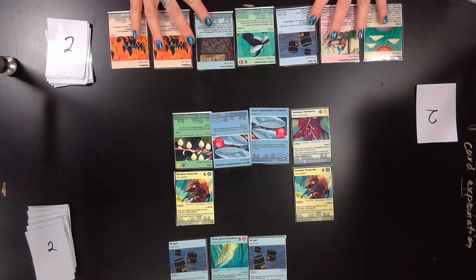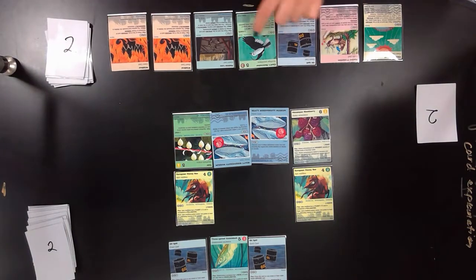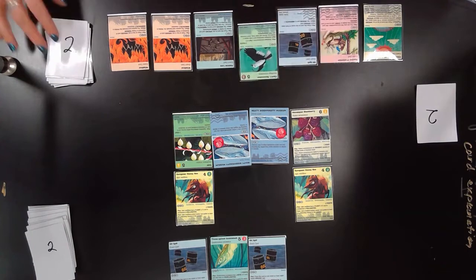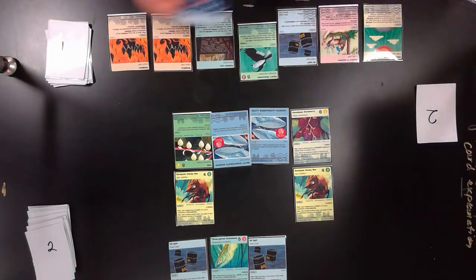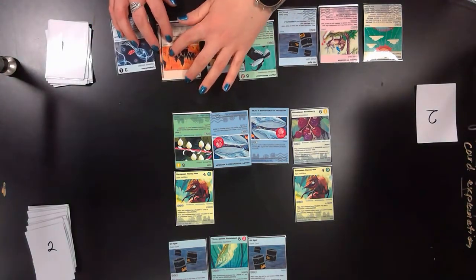So now for my turn, I'm going to look, and I still only have 1 organism card right here, this bird. You get to draw a card too. Oh yes, I do get to draw a card. So let me draw my card. That was a good call. I have so many cards now. Okay, I'll put these on top of each other since there's 2 of the same.